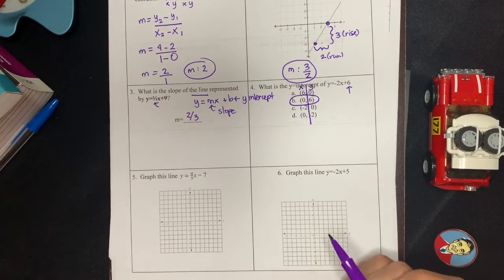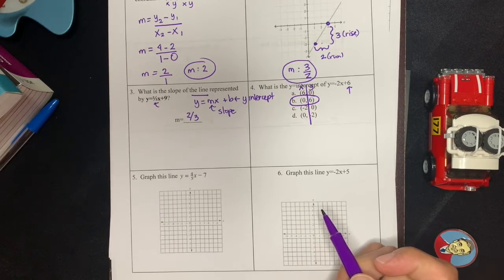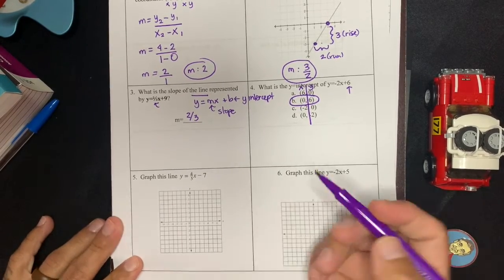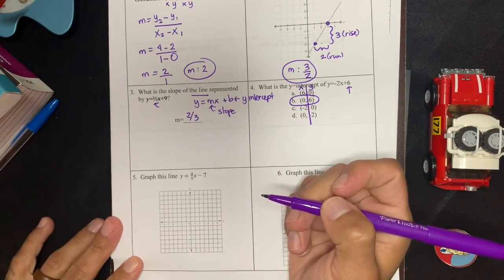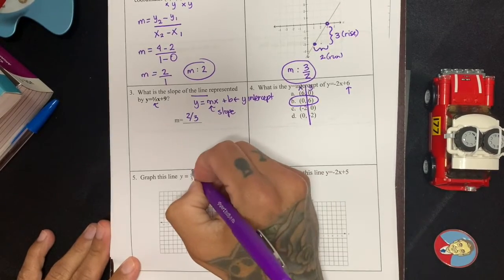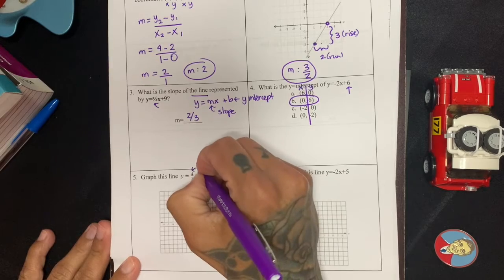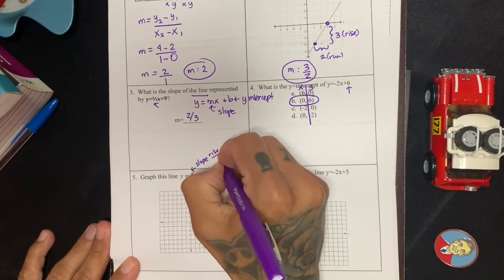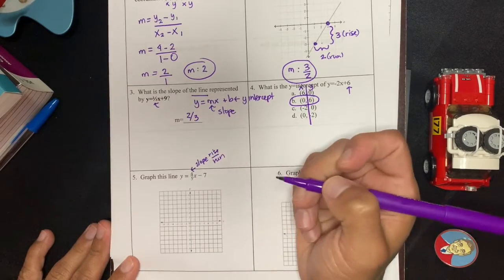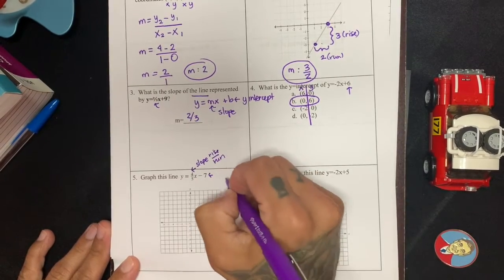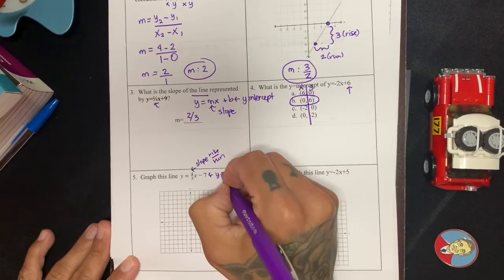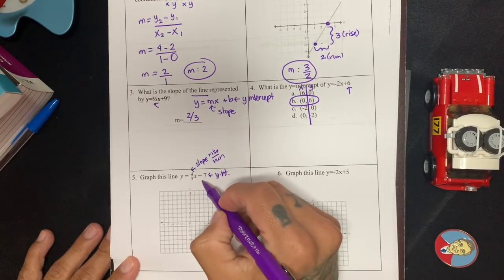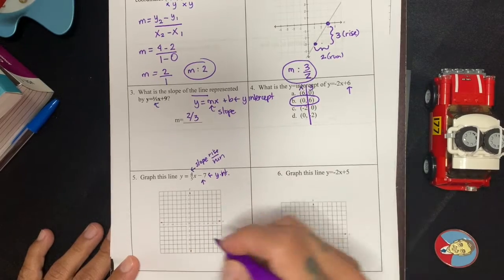All right, team, so for question number 5, the question says graph this line. And once again, I'm going to make sure I understand and show my understanding as much as possible. I know that this is my slope. That's going to be helpful as I try to figure out what my rise over run is going to look like on the graph. And I also know that this is my y-intercept, which means that the line, when I graph it, is going to cross at -7.